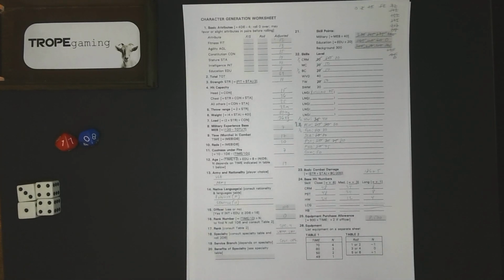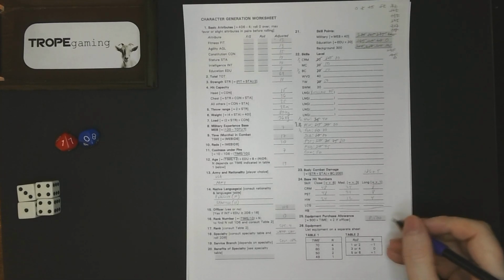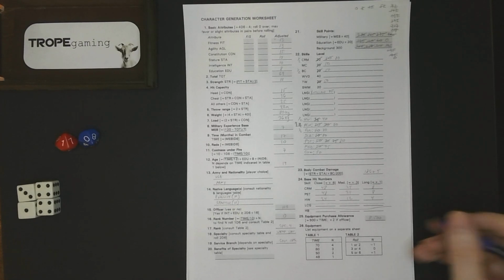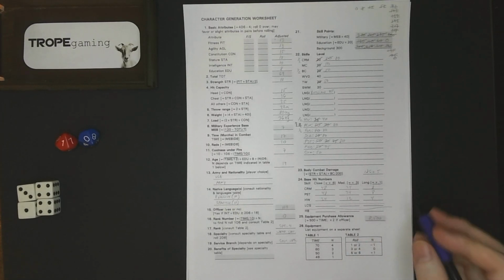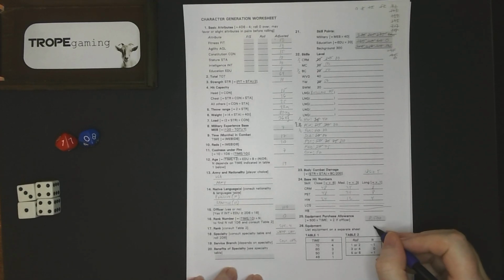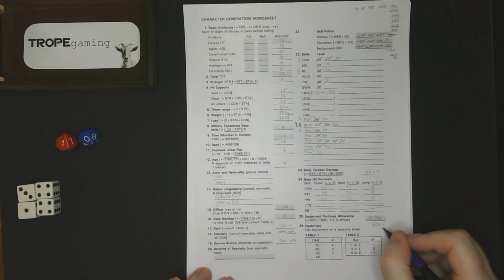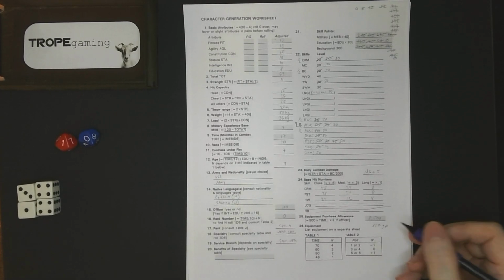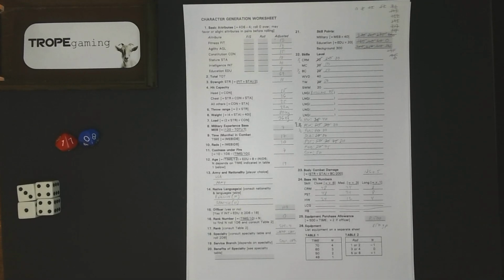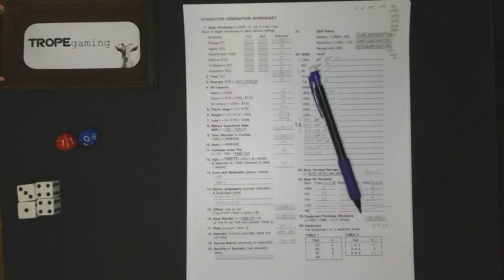Now, this isn't actually cash. It's just a number that represents how much value's worth of equipment you could have accrued over the course of your military career up to the starting point of the campaign. And you can take 10% of that as gold coins to use later for bartering and whatnot. But yeah, that is character creation in Twilight 2000 First Edition.